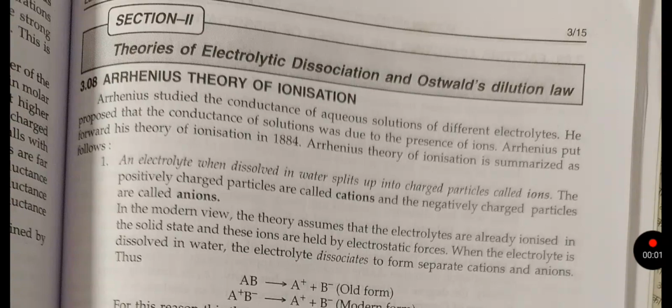Section 2. Theories of electrolytic dissociation and Ostwald dilution law. 3.08 Arrhenius theory of ionization. Arrhenius studied the conductance of aqueous solutions of different electrolytes. He proposed that the conductance of solution was due to the presence of ions. Arrhenius put forward this theory of ionization in 1884. Arrhenius' theory of ionization is summarized as follows.